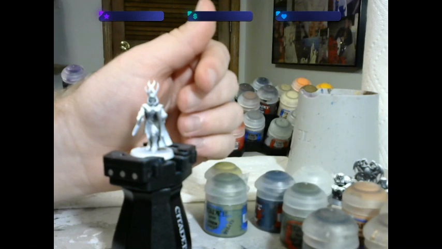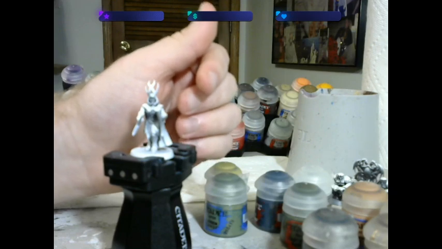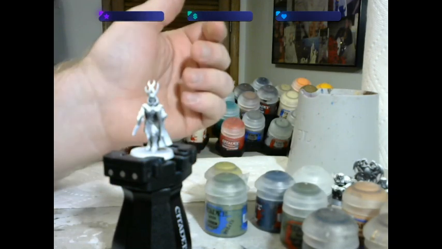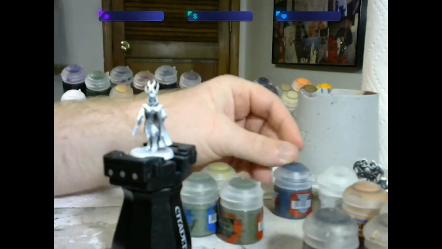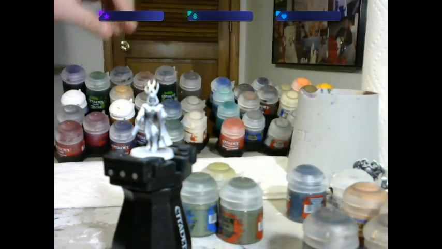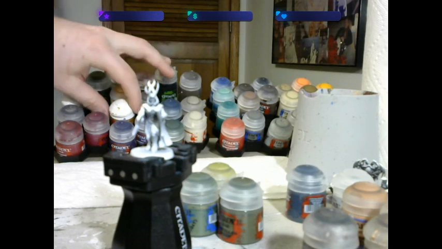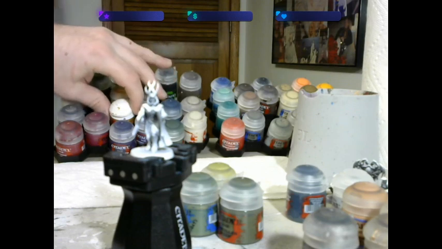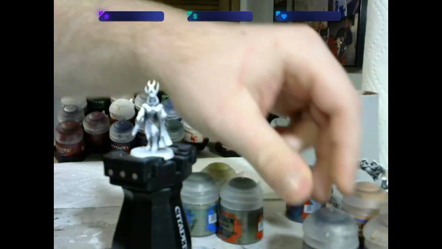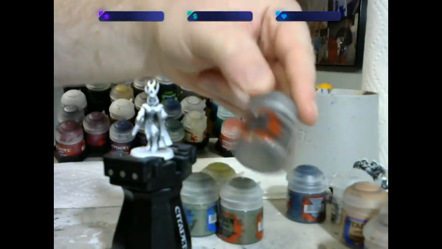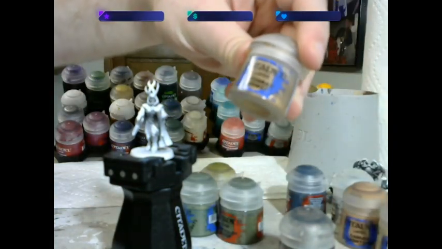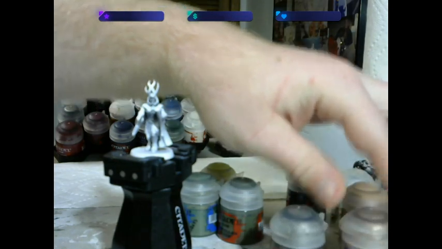So yeah, that wouldn't be too hard to do. That'd mostly be these colors with maybe Leadbelcher with a thicker glaze or layer over that.